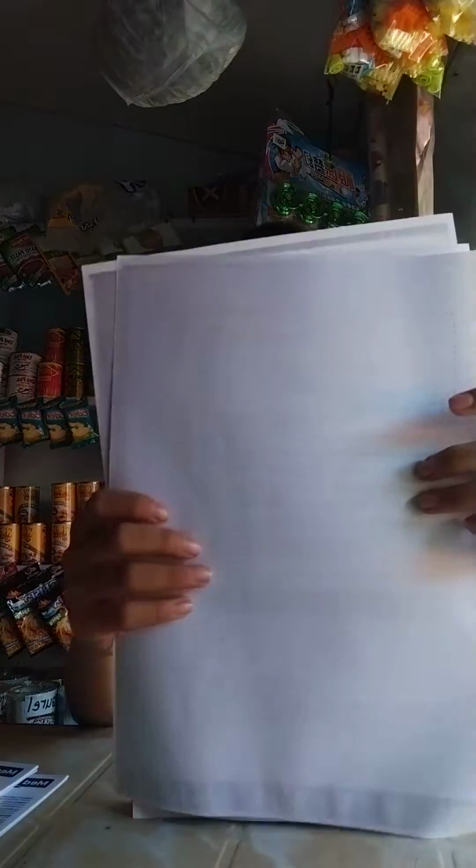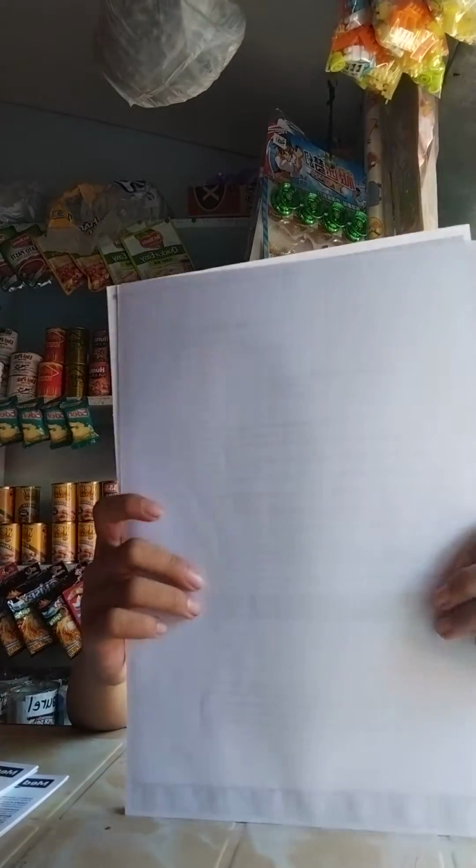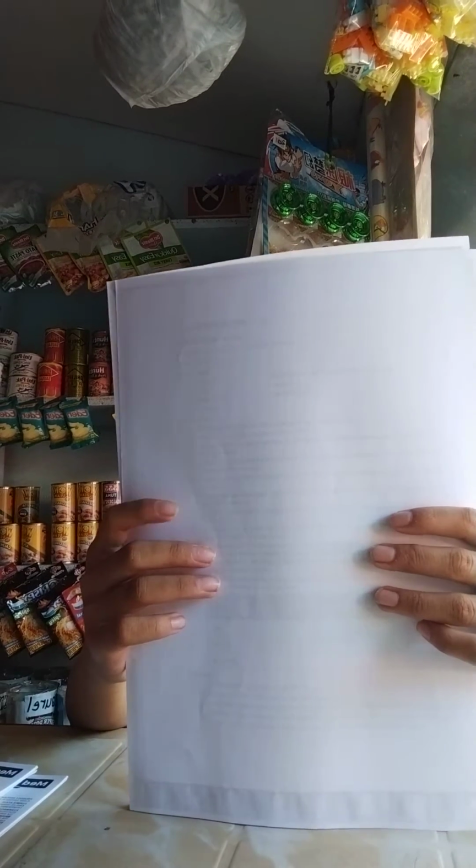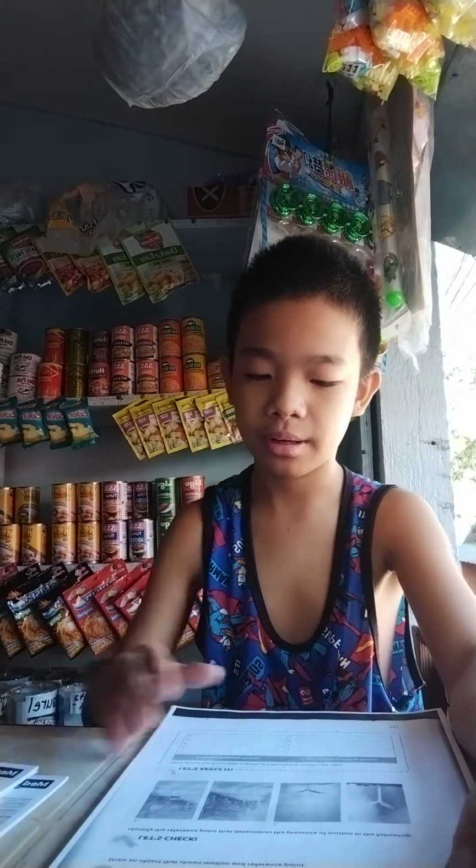Go na sa kabila. Paano natin yung reference? Reference point. So let's go beyond. Explain how reference point affect motion.